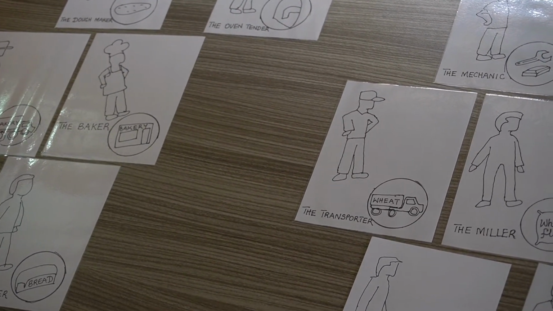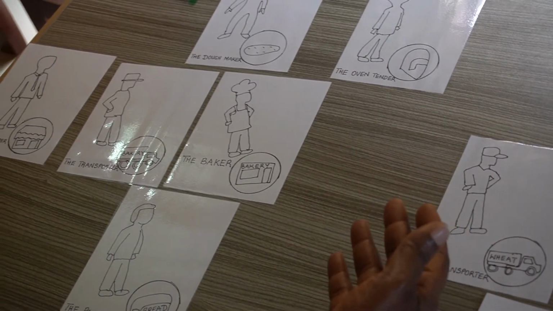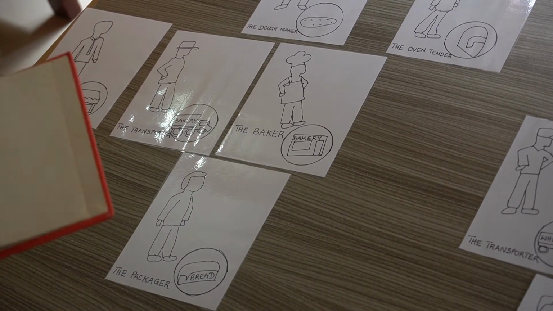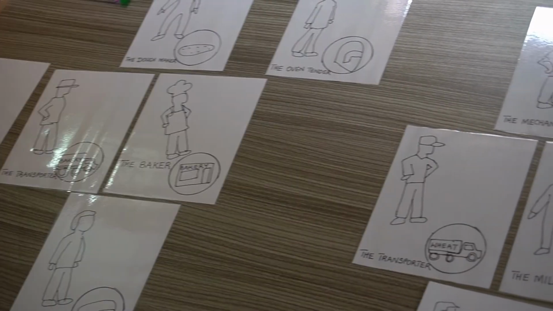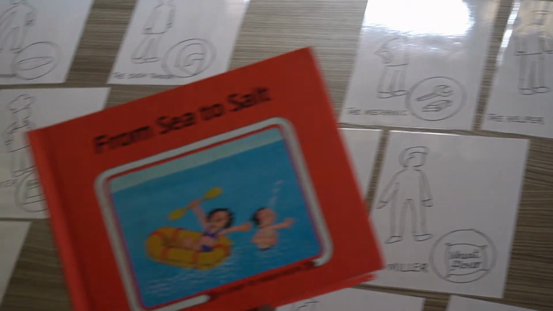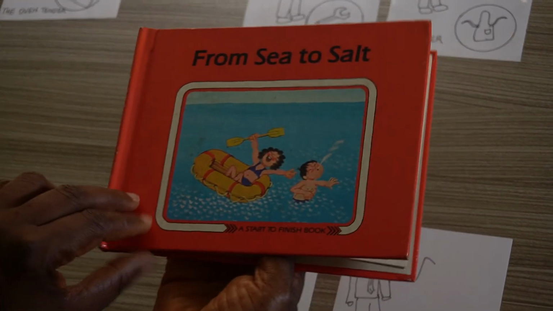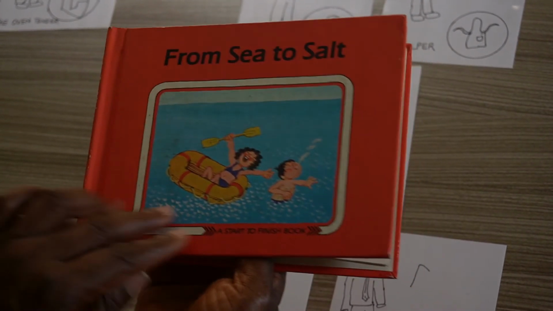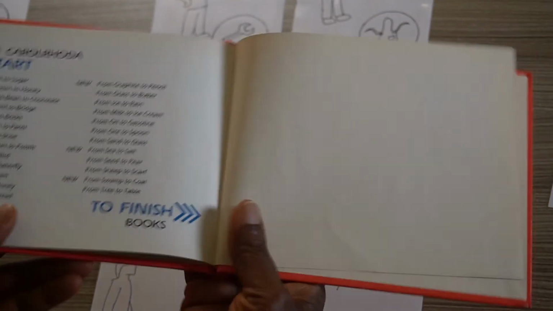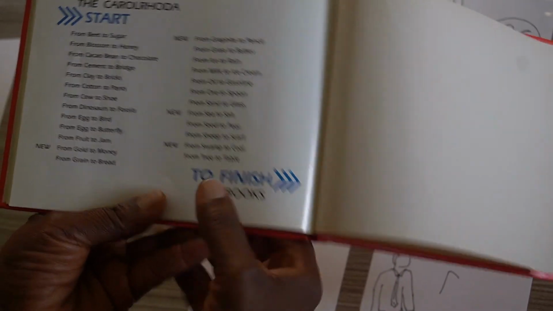So as a follow-up work, you can do this activity again, or you can think about any other food that you take. Like I have here, from sea to salt. So you can think about the various people involved in this process. Or there are other ideas here you could choose to do, from tree to table.